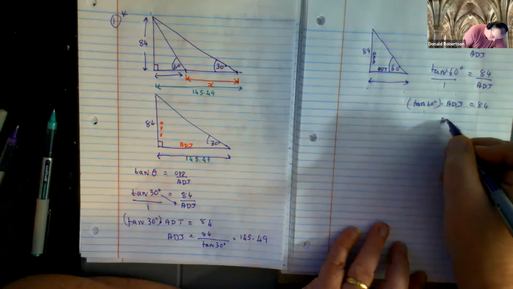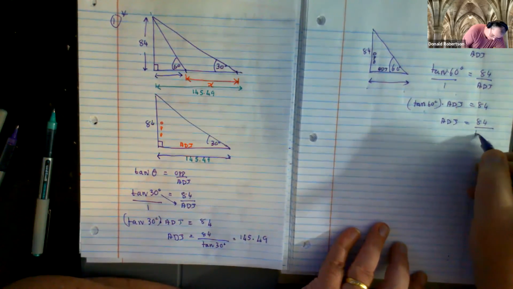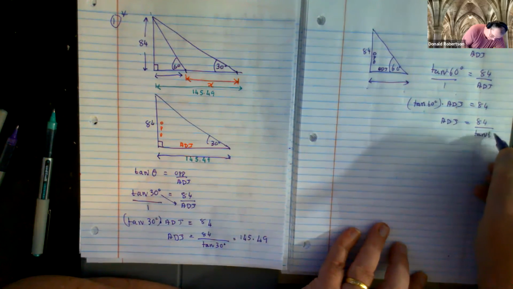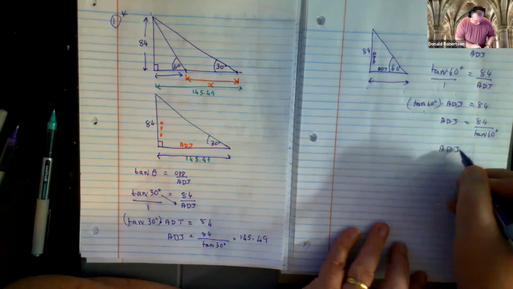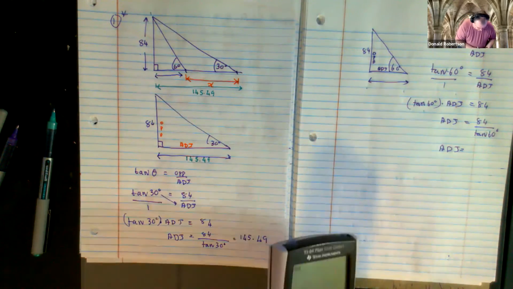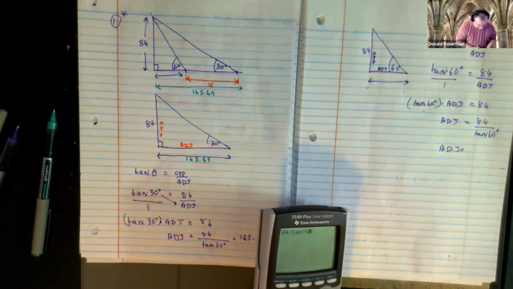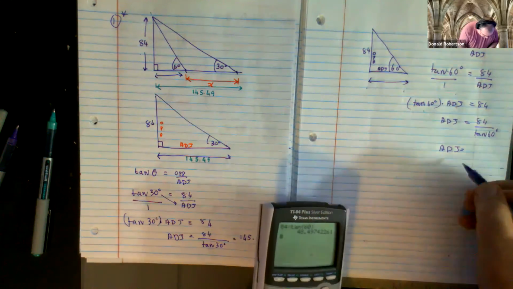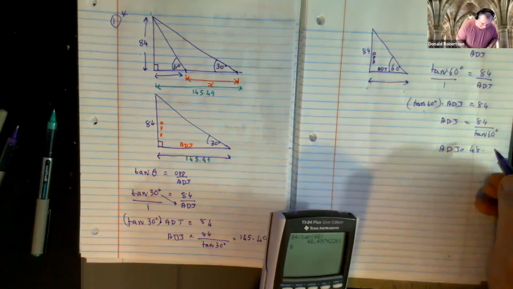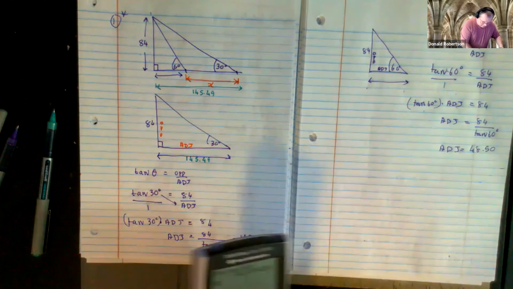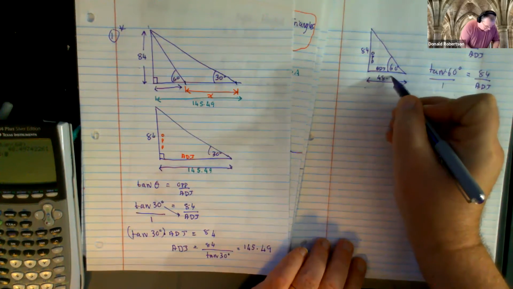So if you divide both sides by the tan of 60, let's see what we get here. 84 divided by the tangent of 60. And it looks like 48 point, well, if you round it off, it's going to be 50. So this guy is 48.50.